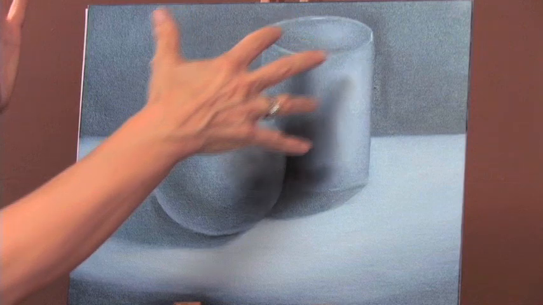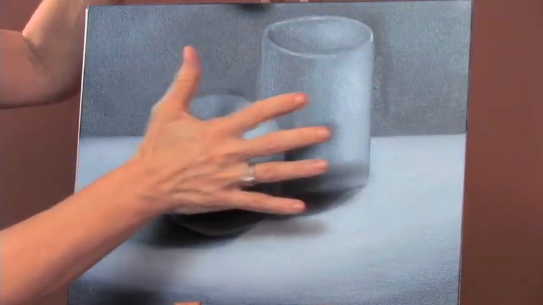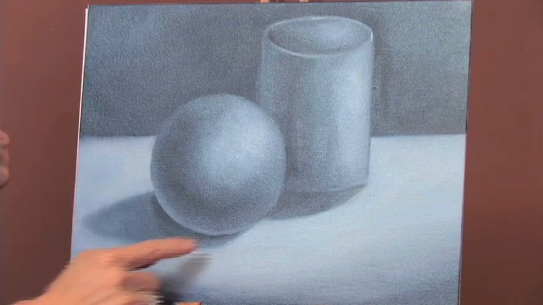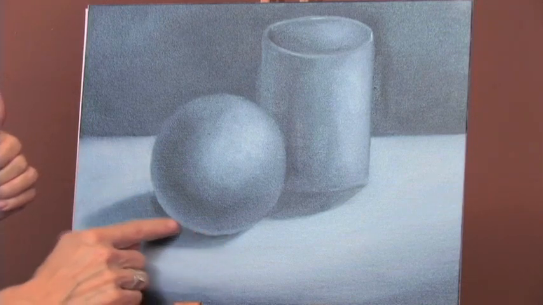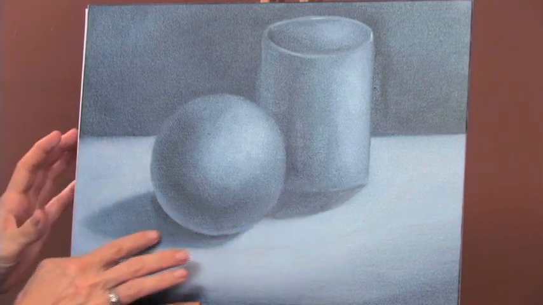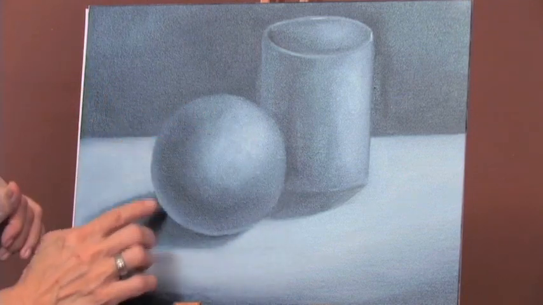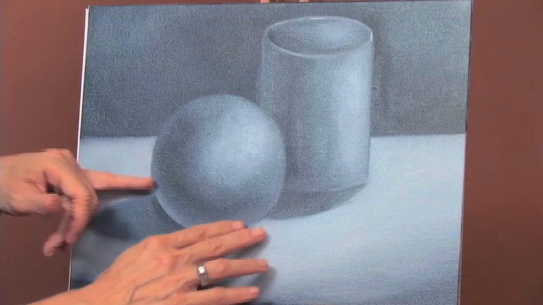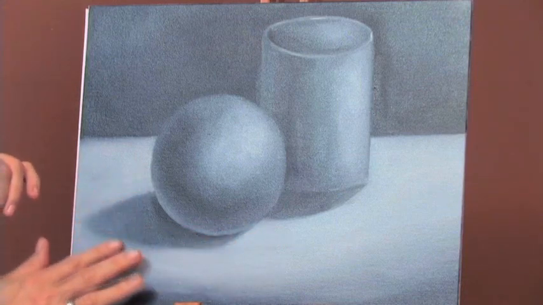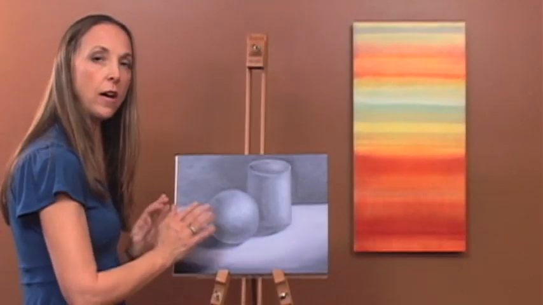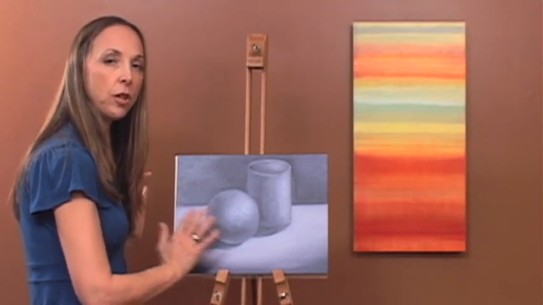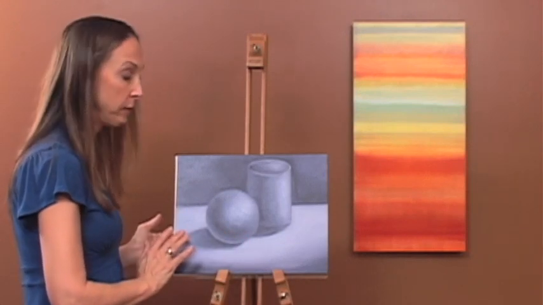Cast shadows are the shadows that appear when a light hits something and then the dark side has a shadow cast across it. The cast shadow starts out very dark, but then gets diffused as it moves farther away from the object. So your cast shadow starts out dark and then gets lighter and more diffused. When I say more diffused, I mean it blends into the colors around it or the values around it.